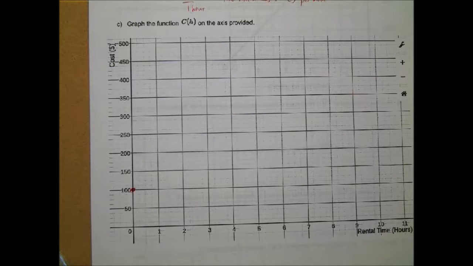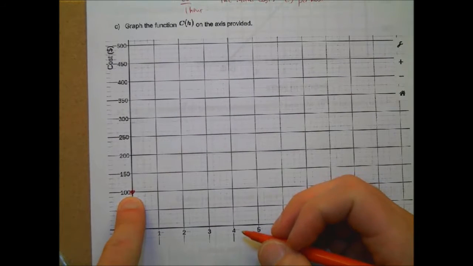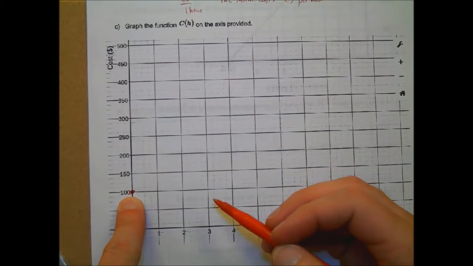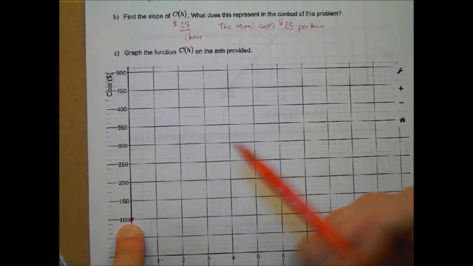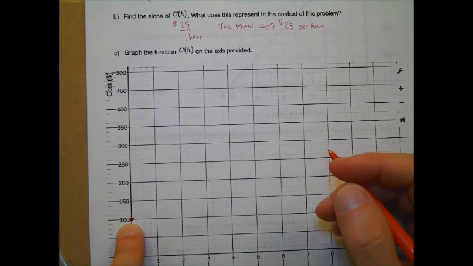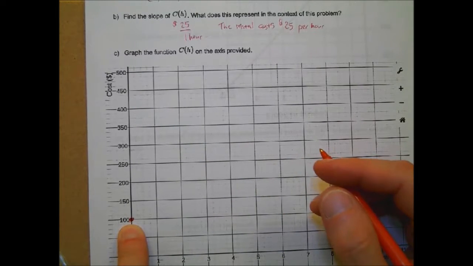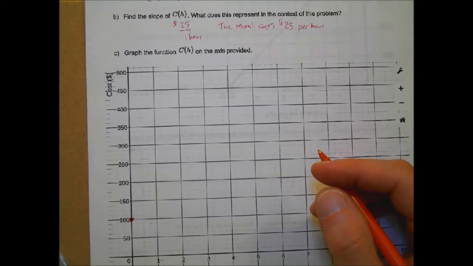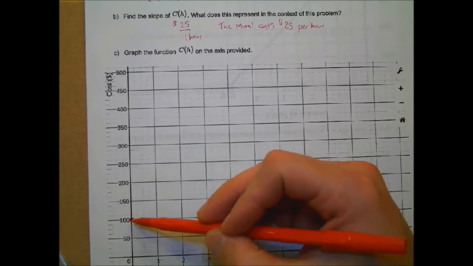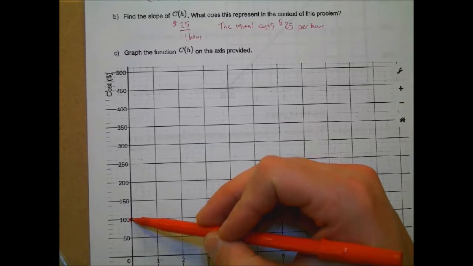Liv, sorry, I know I asked you and then I already went and did a point, but from here, we have to use our slope, right? And our slope is what again? 25 over 1. So then we have to be careful how we count this. My rise is 25, so I have to go up 25.